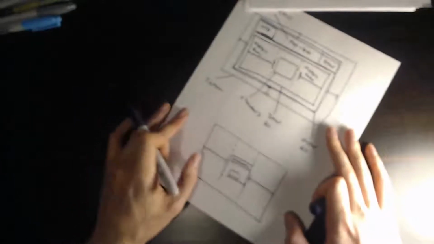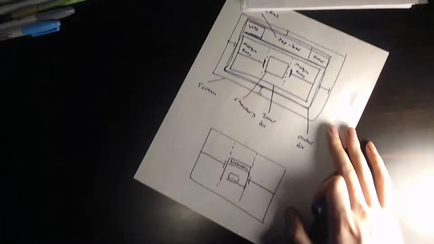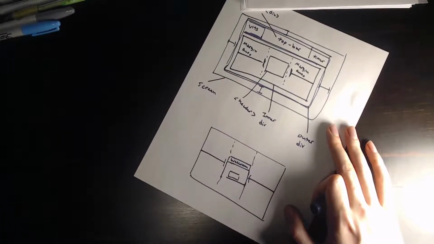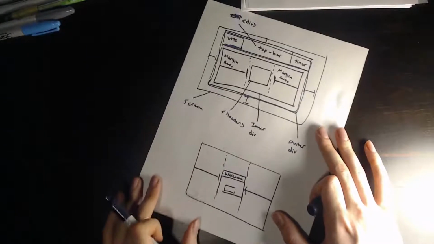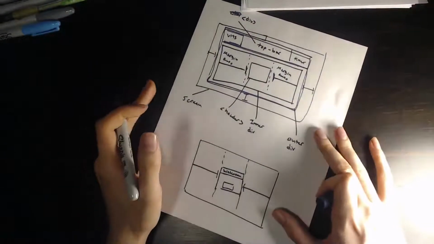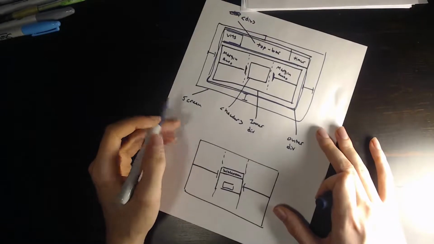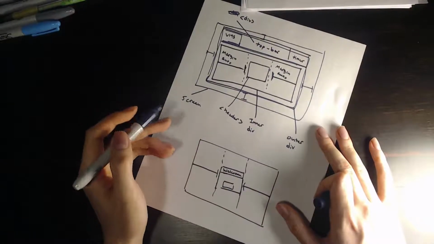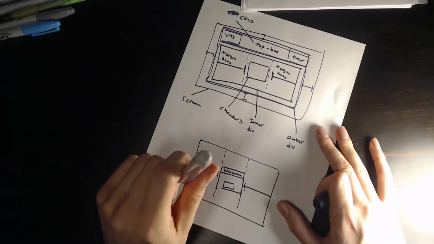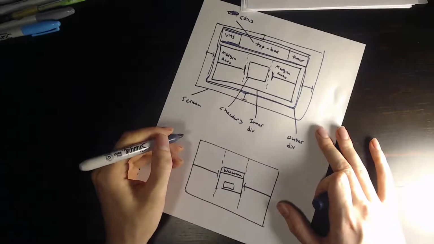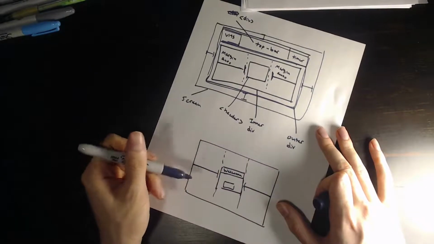Oh my gosh, the screen is pulsating again. Hold on a second. There we go. I have the most jank setup here, y'all. It's not even funny. I literally have my webcam taped to a ruler that's protruding from my desk.